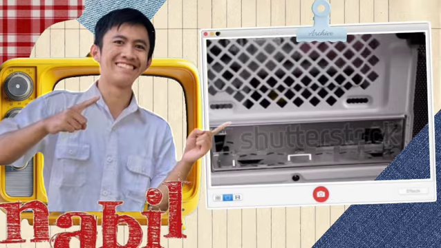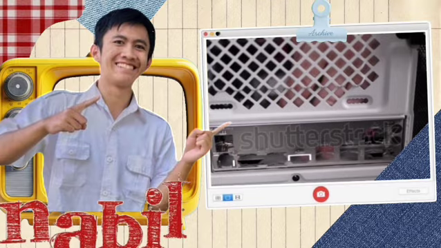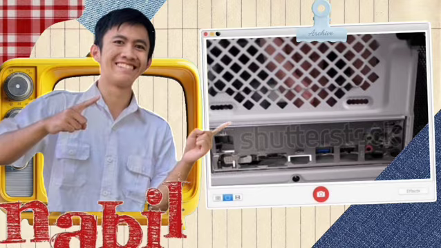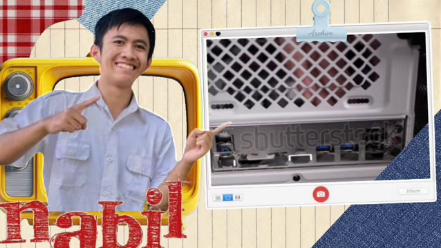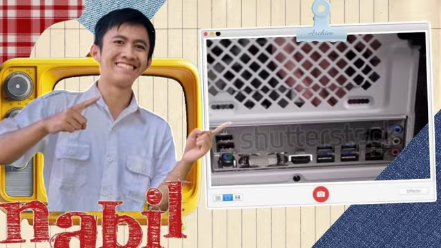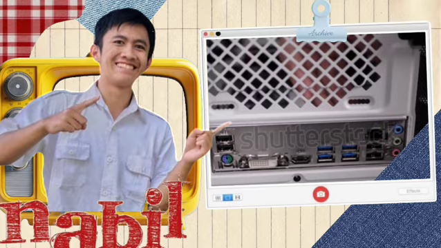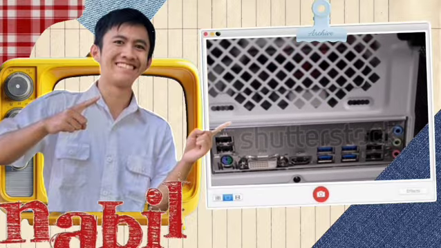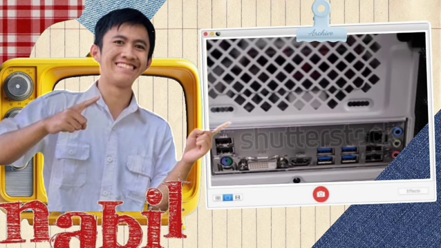Step 10. Connecting the front panel and cables. Now it's time for the small connectors such as the power switch, reset switch, power LED and hard disk LED, front USB and audio headers. These tiny cables come from the case front panel. Consult your motherboard manual for the exact pin layout, because every board is slightly different.